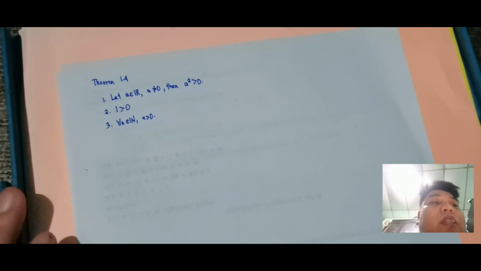So again, if a is an element of the real numbers and is not equal to 0, automatically a squared is greater than 0. Number 2, 1 is greater than 0, obvious naman yan. Then number 3, for all n an element of the natural numbers, n is greater than 0. So, I will prove 1, then 2. Then, sa inyo na yung 3. So, ito yung ating magiging proof. So, proof of 1.4.1.